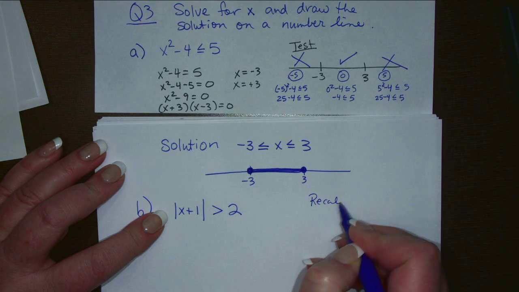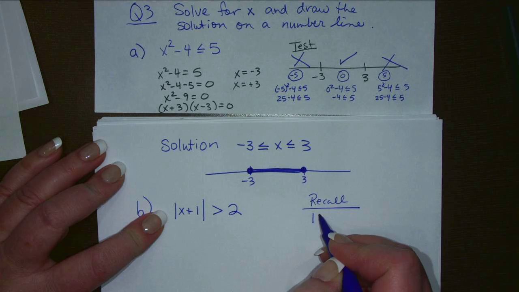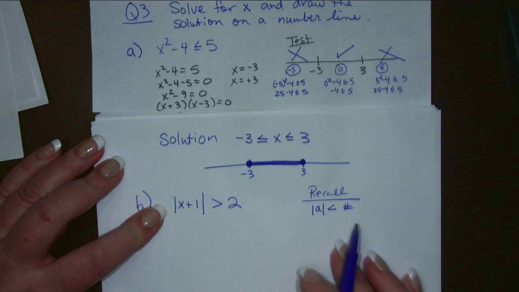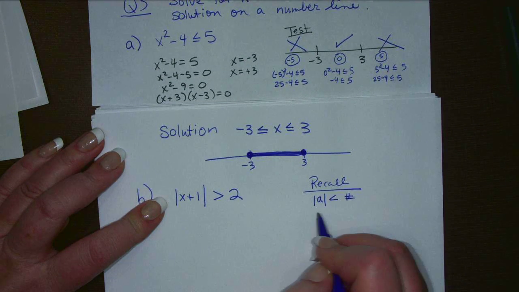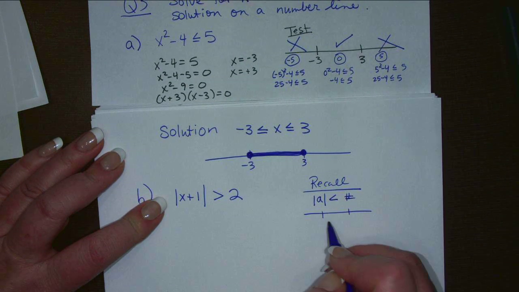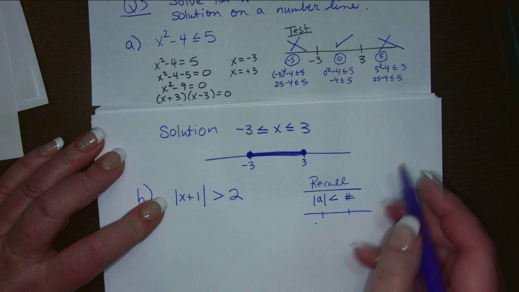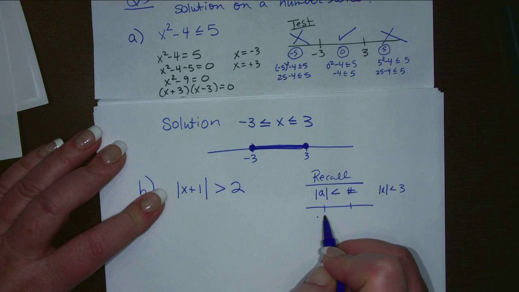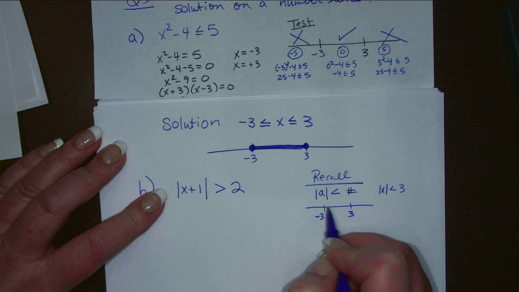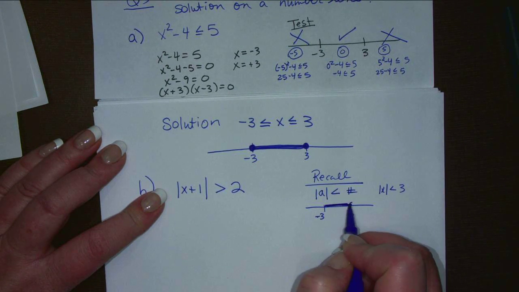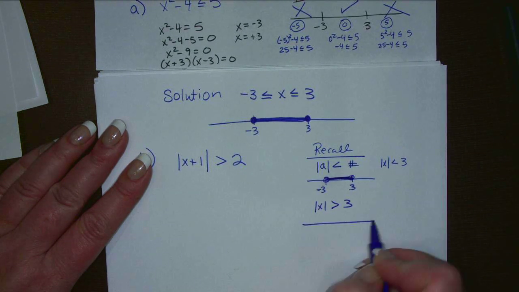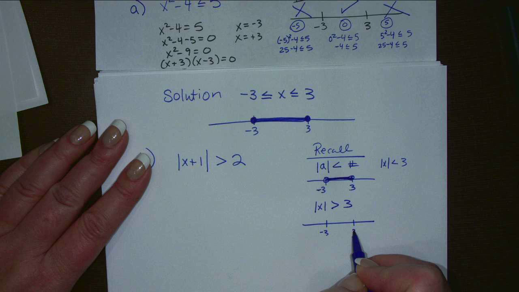So when you have an absolute value of whatever is less than a number, we would rewrite it. Less than means, let's say we had absolute value of x less than 3. So less than 3 means between -3 and 3, it's in here. And when it's absolute value greater than a number, it meant on the outsides, here and here.